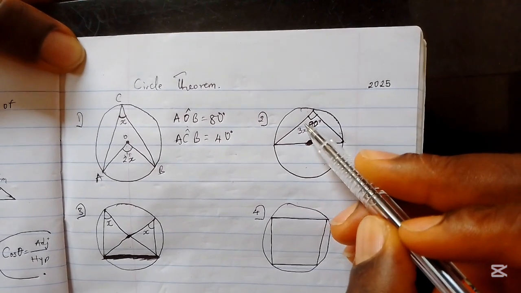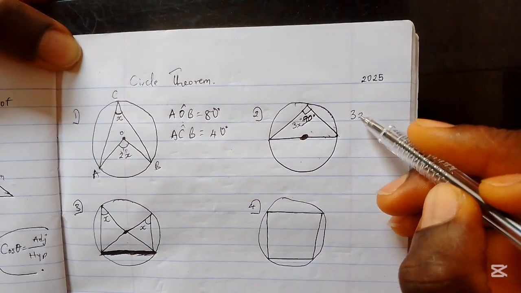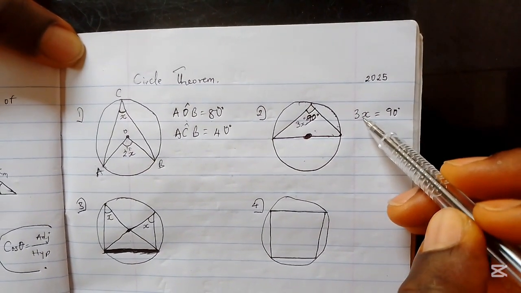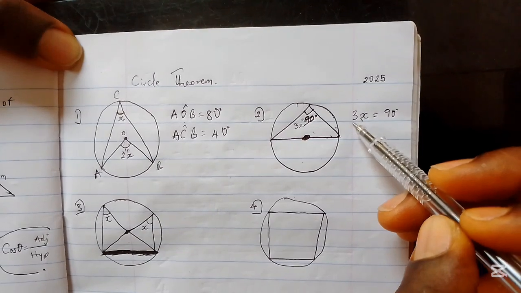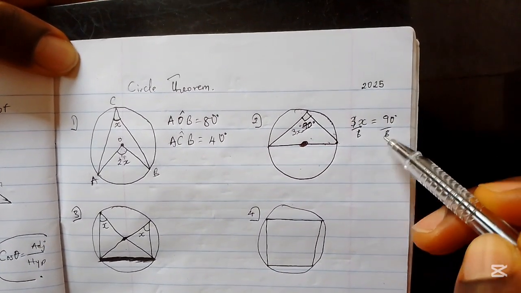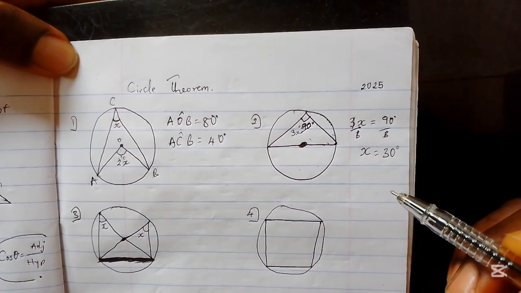If the angle made at this place is 3x degrees, then we know that 3x is 90 degrees, right? Then to find the value of x, that will be so simple. Just divide both sides by 3, and you'll have your angle to be 30 degrees.